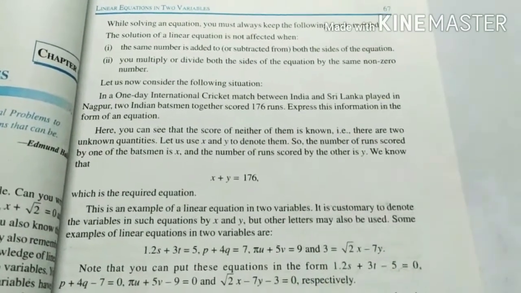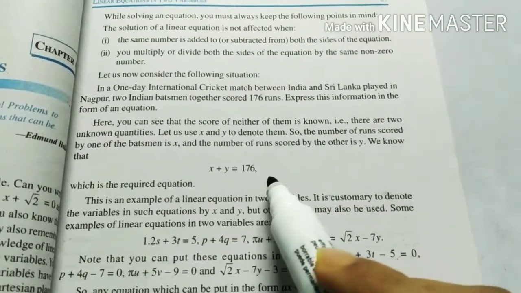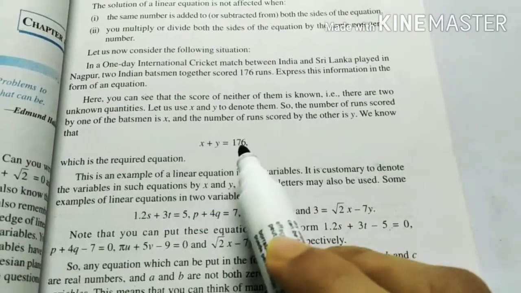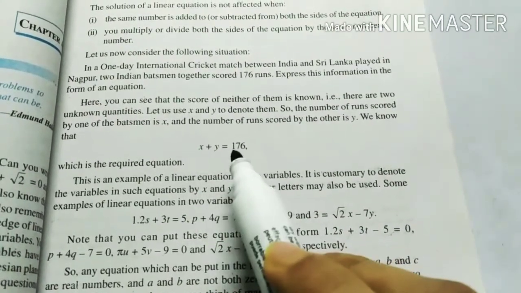Together, how many runs did they make? They made 176. So x plus y is equal to 176, which is the required equation. Now this is a linear equation in two variables. This type of equation is a linear equation in two variables. In here, two variables are there, x and y.